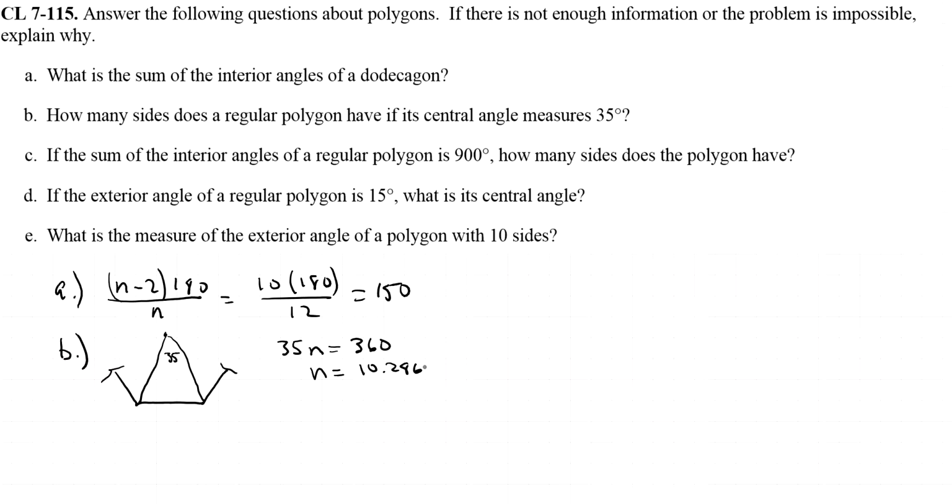Well, in doing this problem, when we're looking for the number of the sides, it should be a whole number, right? And it's not. So I would say that this does not exist. It's impossible.